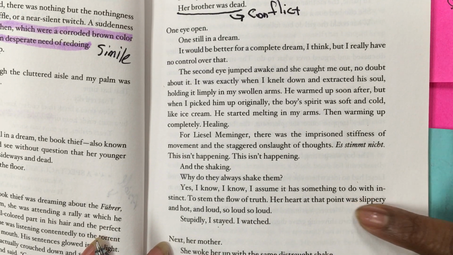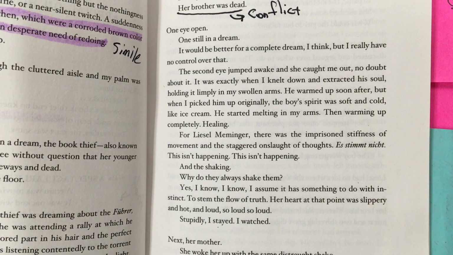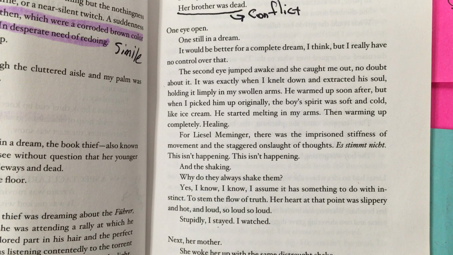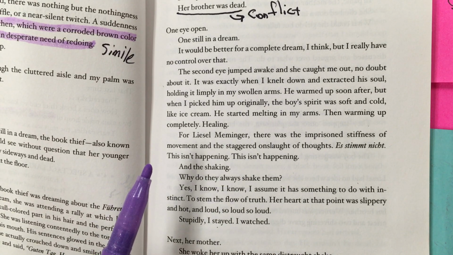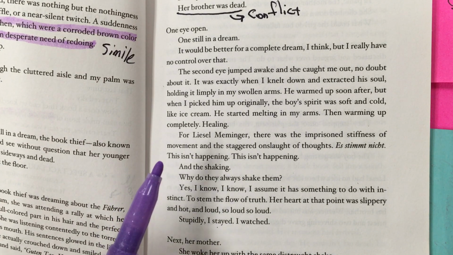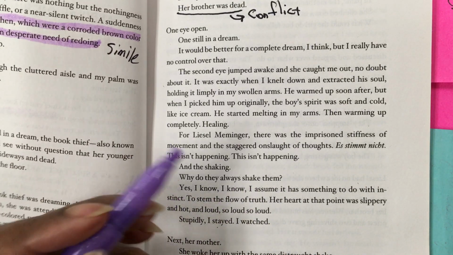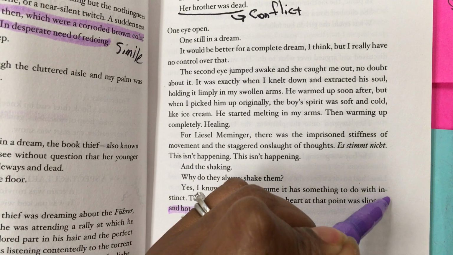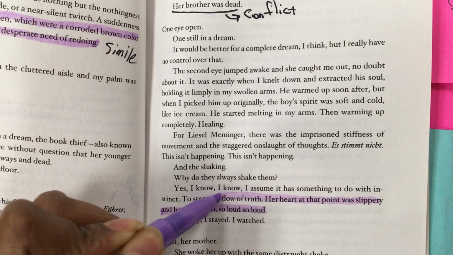So look at this more figurative language here, the way that Death describes Liesel's heart, how her heart is beating at that point. It was slippery, her heart was slippery and hot and loud, so loud. Imagine what it would take for Death to call your heartbeat loud.